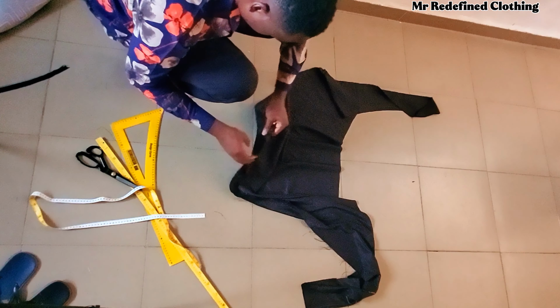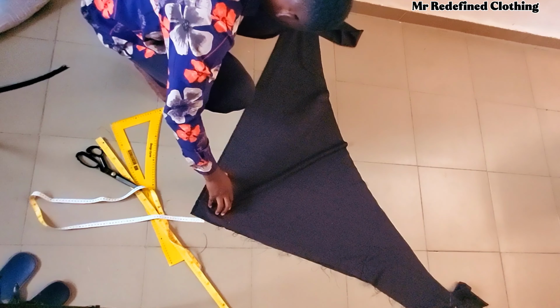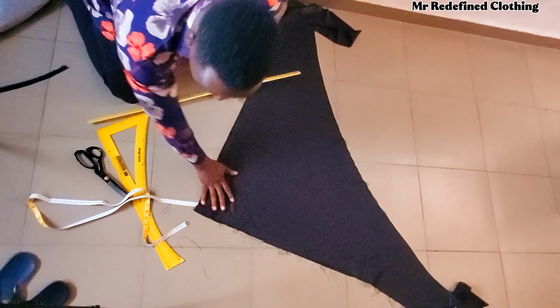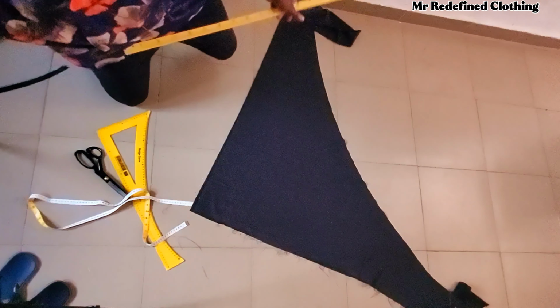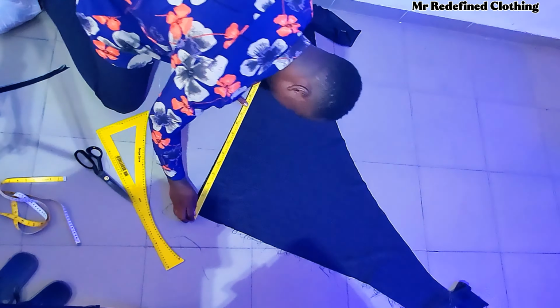to cut my band. The band, like I told you guys, should be a bit wider than the regular band. So I'm using 5 inches to cut it. By the time I fold the band, it will come out to be 2.5. I will attach it and then it will become a 2 inch band or 1.5 thereabout. But make sure that the band is a bit wider than the regular band which we cut in our regular trouser. So here I am cutting the band measurement right now.